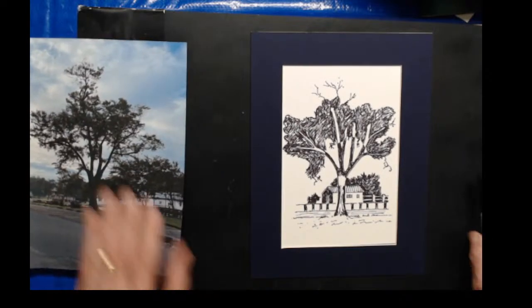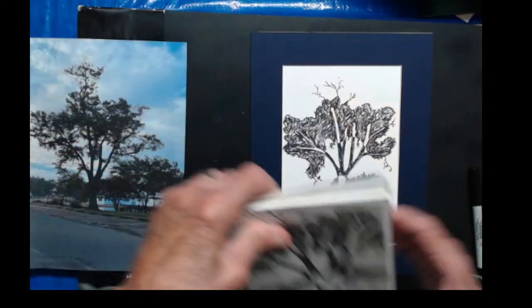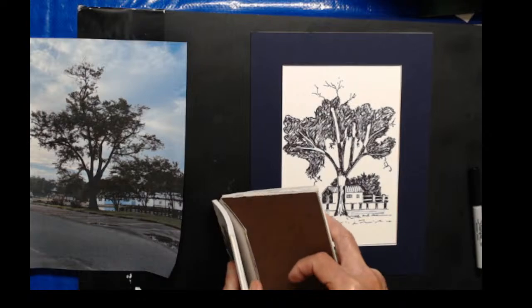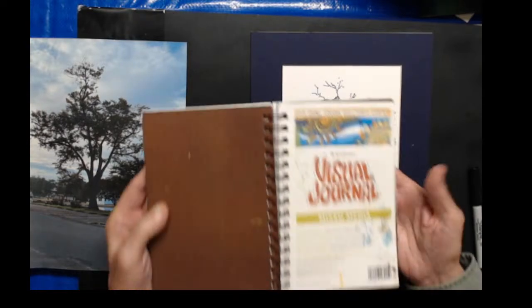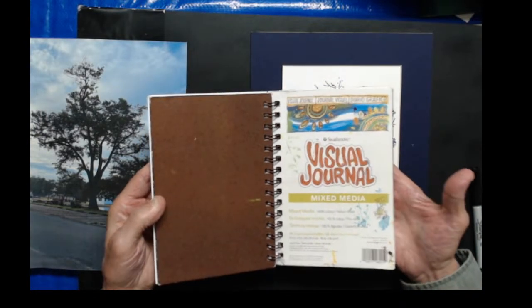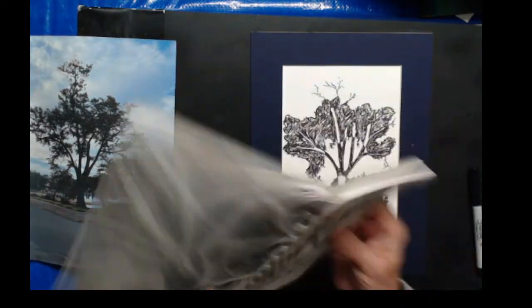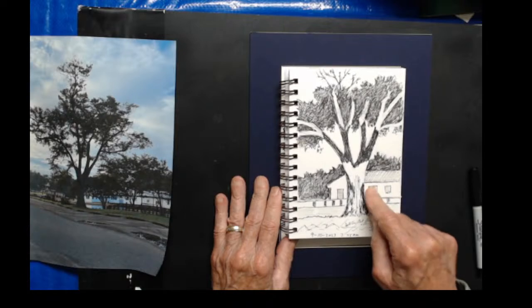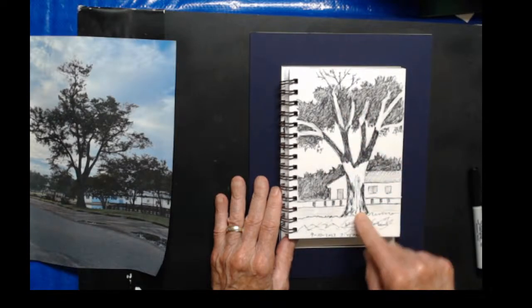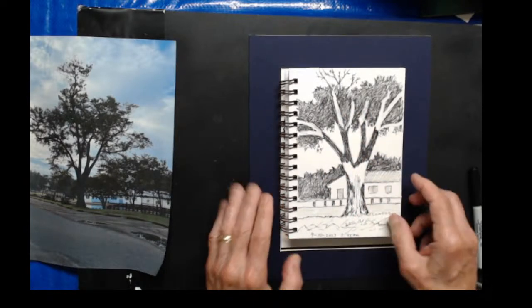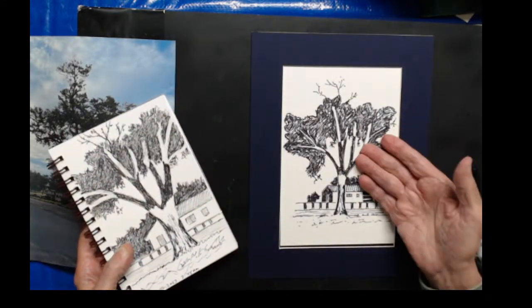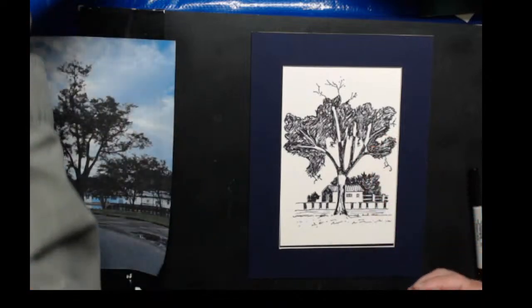Okay. Now this is what I did. Now I'll talk about sketchbooks. This is a sketchbook I have. I take my visual journal when I go outside, the visual journal for mixed media. And what I did here was I did a drawing of that when I was on location. I did a drawing of this particular tree, and this is what I did on location, sitting there looking at the tree. Okay.